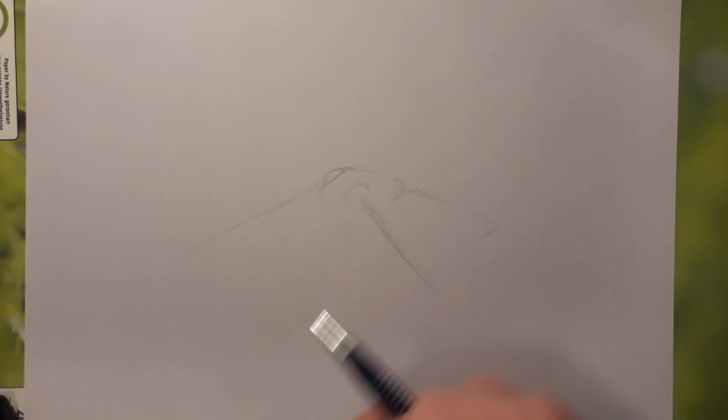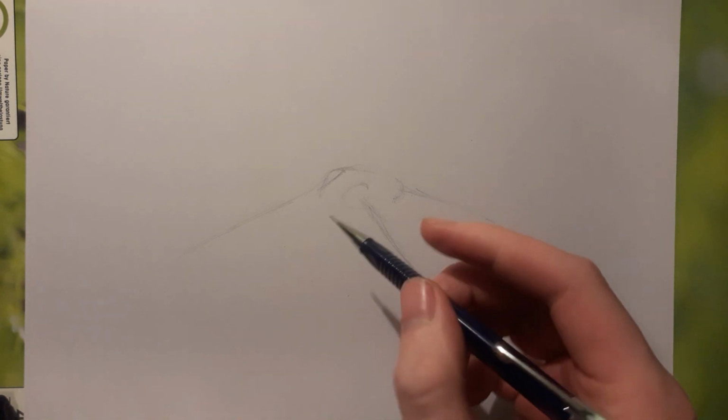I'm really not sure how to pronounce it. Is it Rodan or Rodan? I really don't know. Please let me know in the comments.